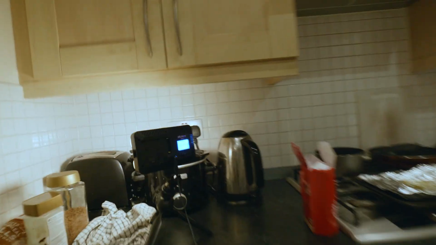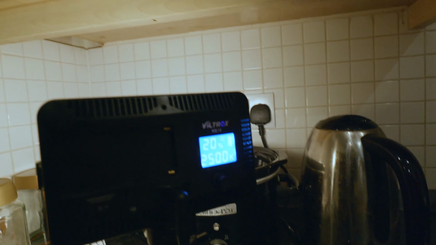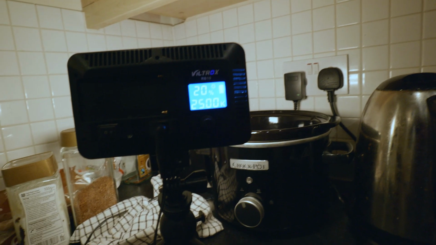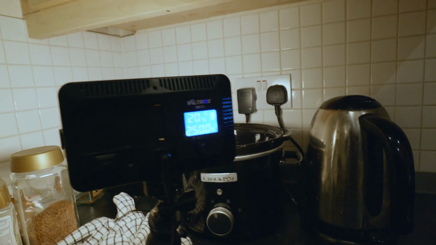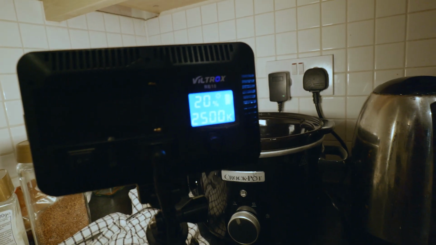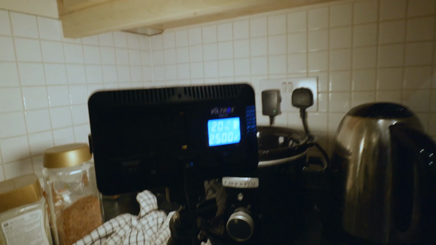I think it's fantastic. The only other light I used was this ridiculously cheap Viltrox thing. I think it's about 30 quid or something. And anyway, I just set that color temperature to 2500K and put it on its lowest setting.